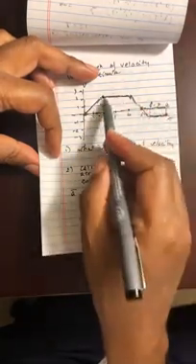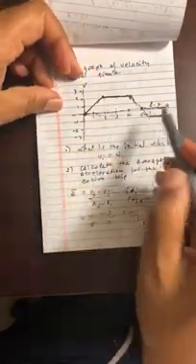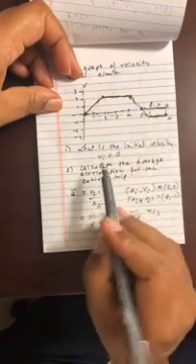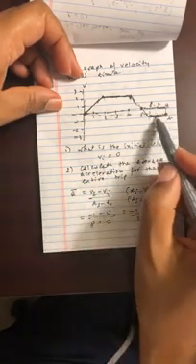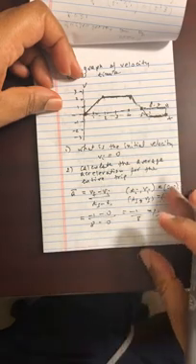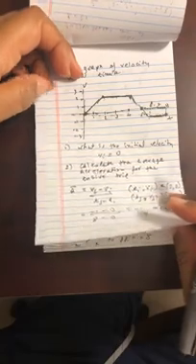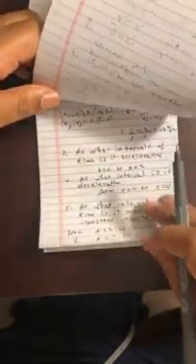In other words, the slope of this line is 0, so acceleration is 0, which means the velocity is not changing. The same thing over here, the slope of the horizontal line is 0, so acceleration is 0 over here, and the particle is not moving. Okay, now let's obtain displacement.